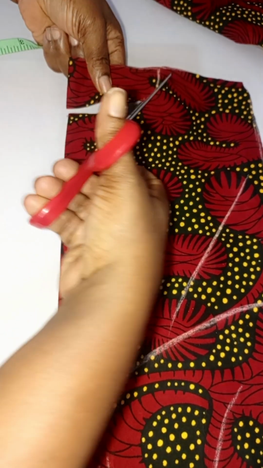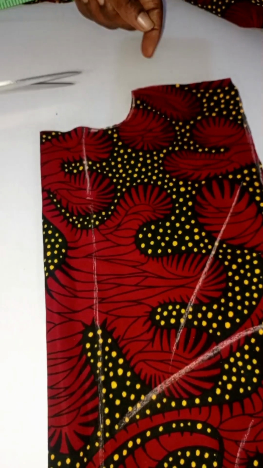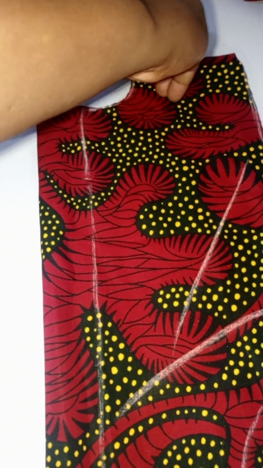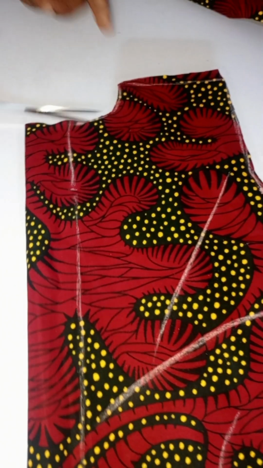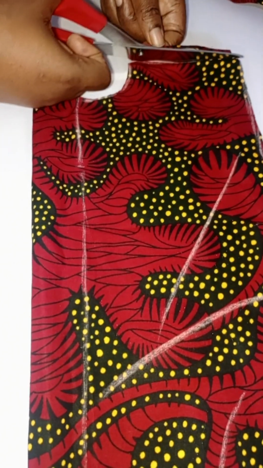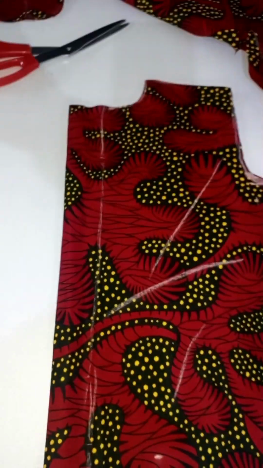So this is me trimming out the neckline. After that, remember your shoulder slope. I don't joke with that, because it makes the outfit fit well. So this is what we have.